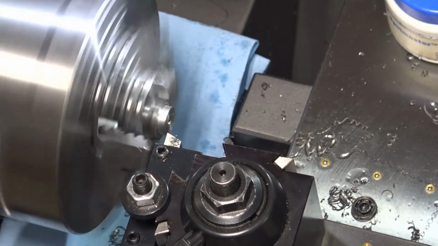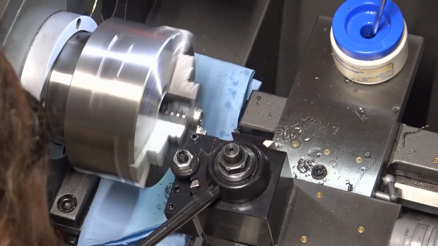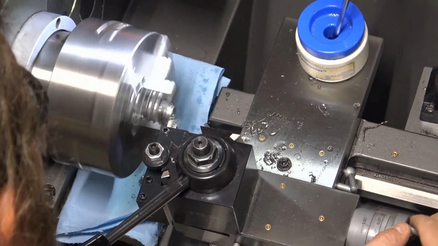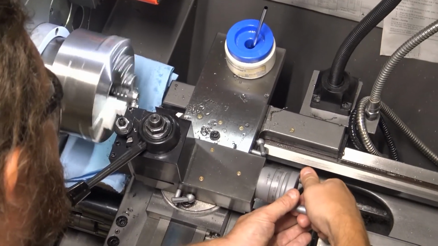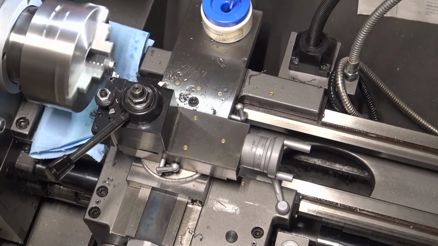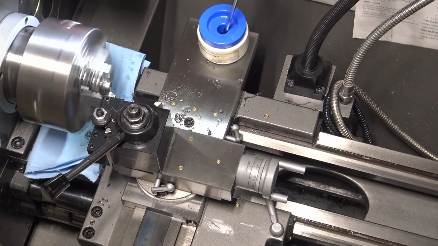I'm moving in another 100 thousandths. Straight back out. I'm going to move in another 100 thousandths. This will be my 5th time doing it.